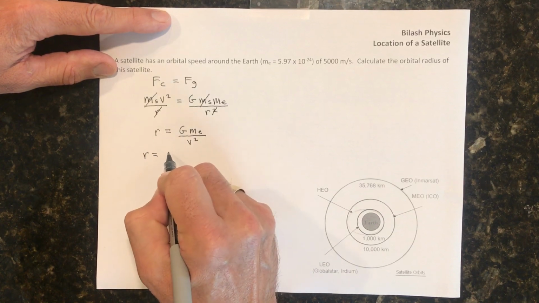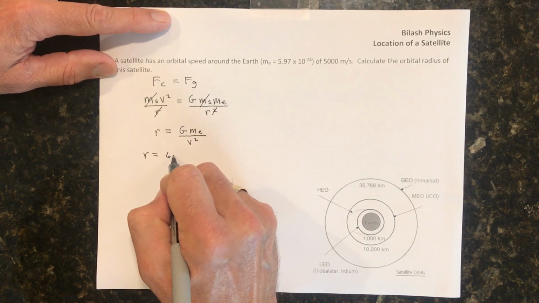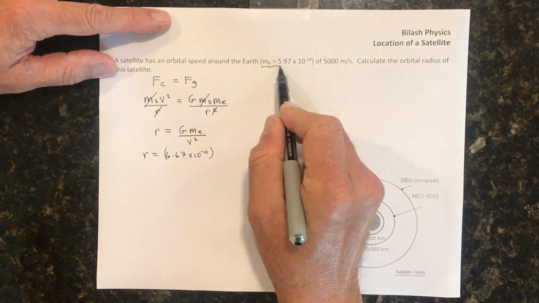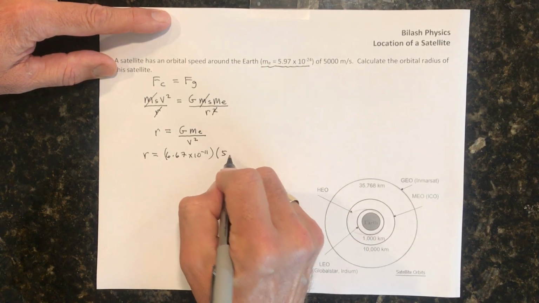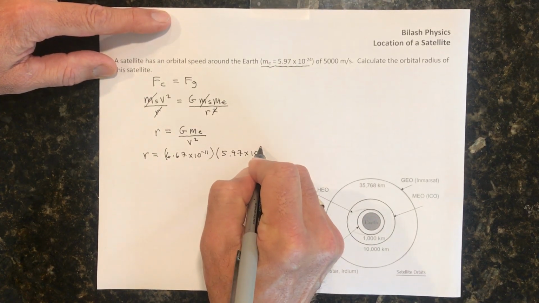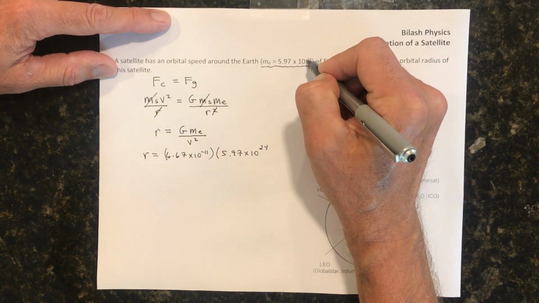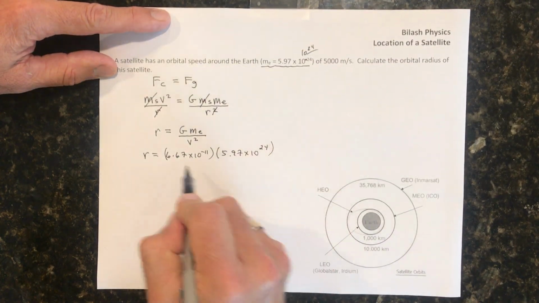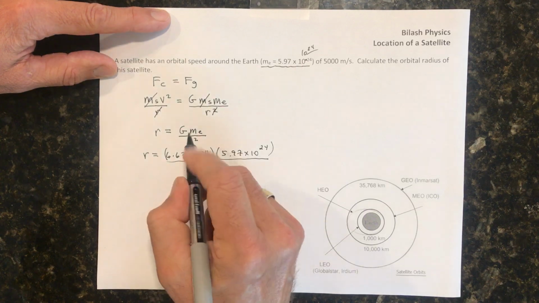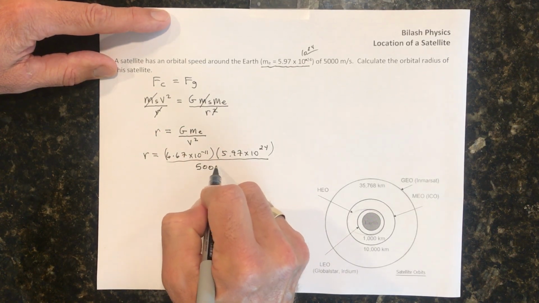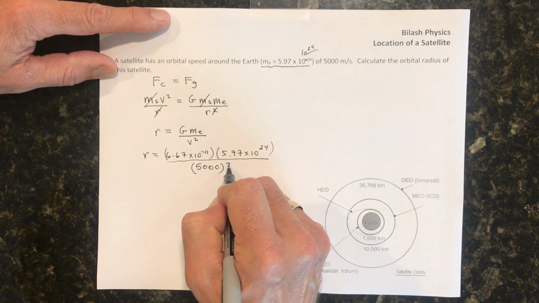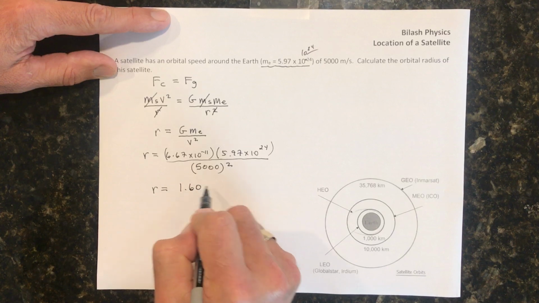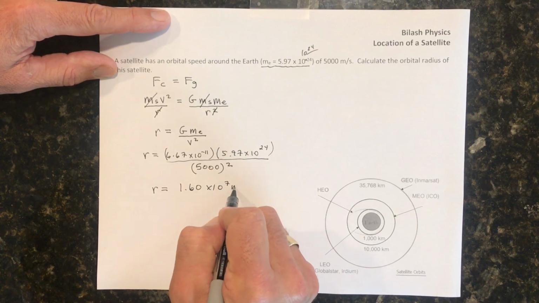The radius is going to be equal to the universal gravitational constant of 6.67 times 10 to the minus 11 times the mass of the Earth, which is provided to us, 5.97 times 10 to the 24th, divided by 5,000 squared. So the radius calculates to be 1.60 times 10 to the 7th meters.